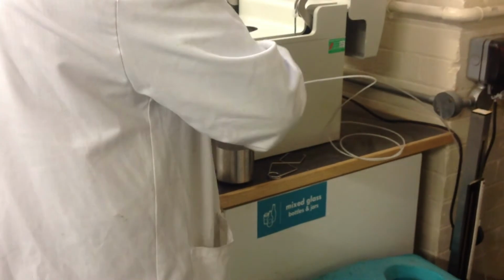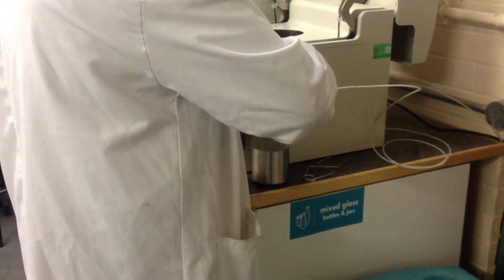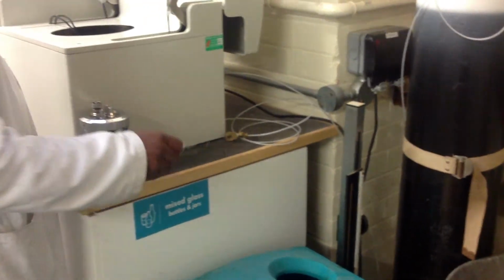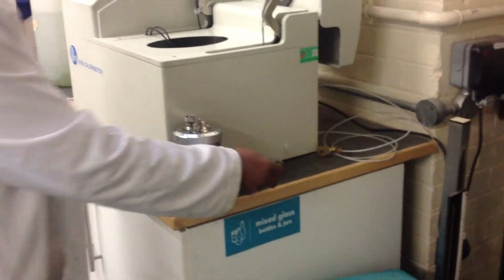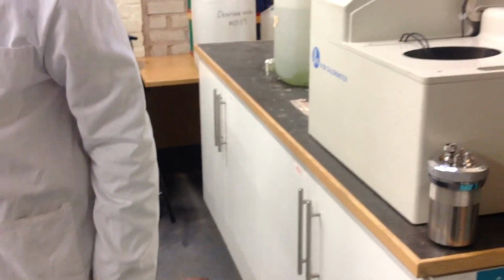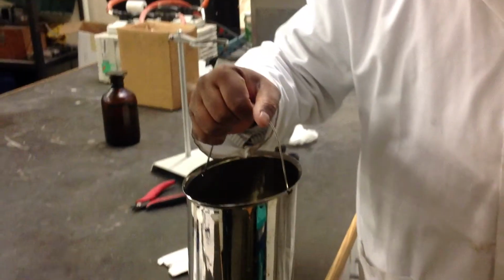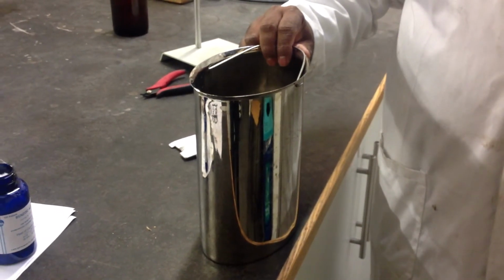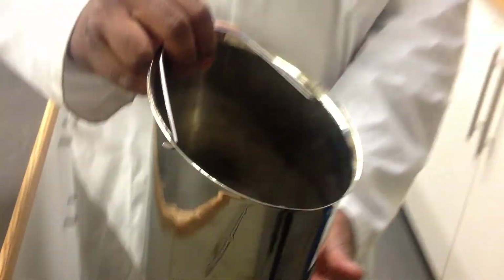So let's disconnect this now, and then after that, preparation of the bucket. In this bucket we take 2 kilograms of water. I have already taken the 2 kilograms of water. You can see the water here inside the bucket. So 2 kilograms of water.